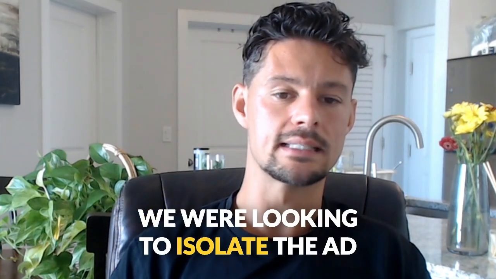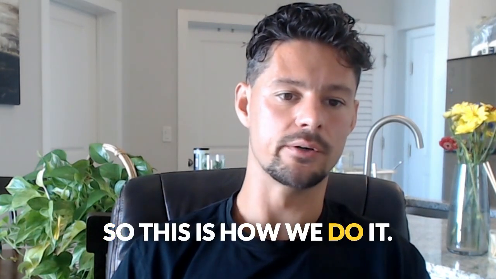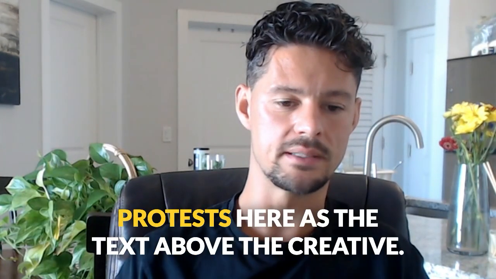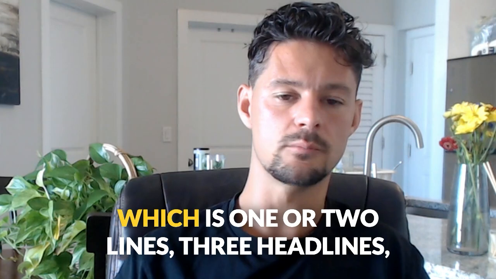Ads. We're really looking to isolate the ad creative here. So this is how we do it. Create 10 ads in each ad set. For each ad, primary text stays the same. Primary text here is the text above the creative, which is 1 or 2 lines.